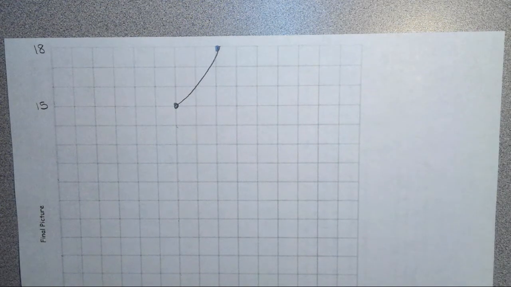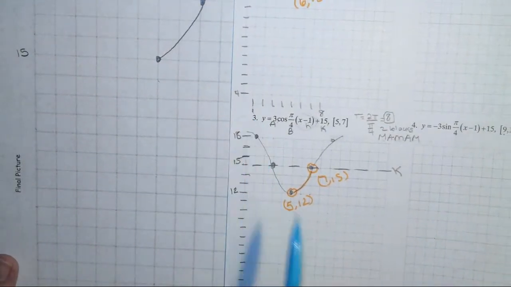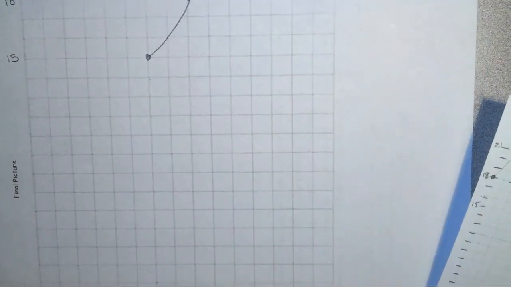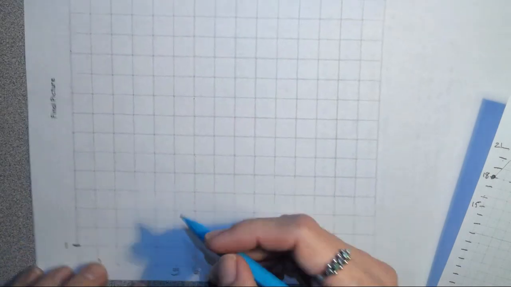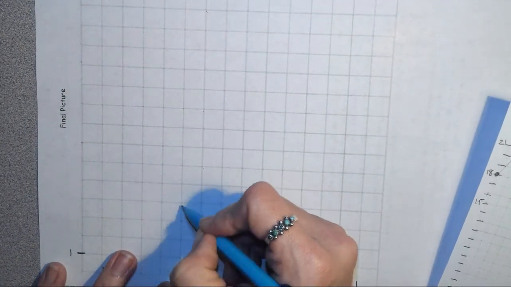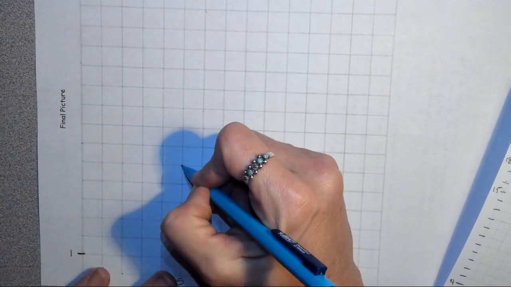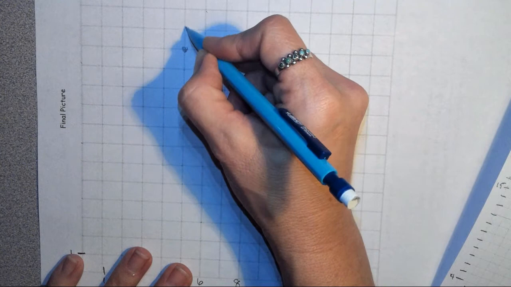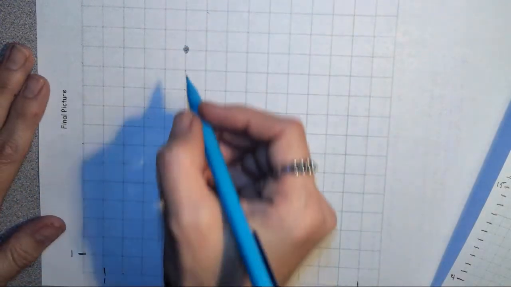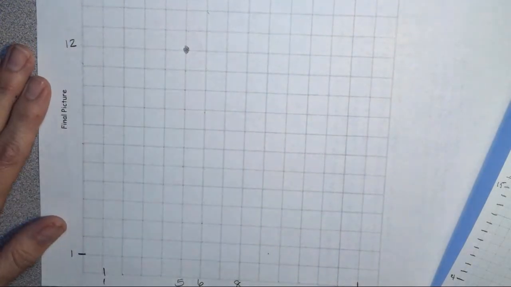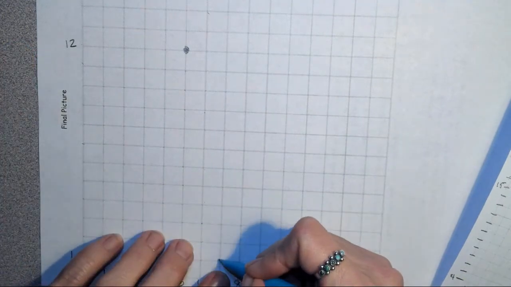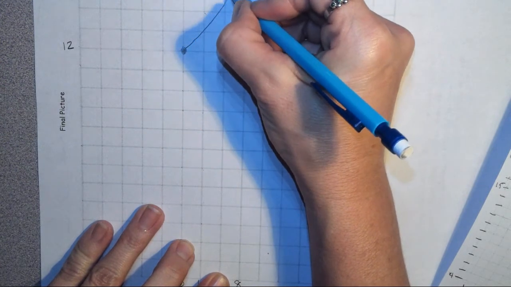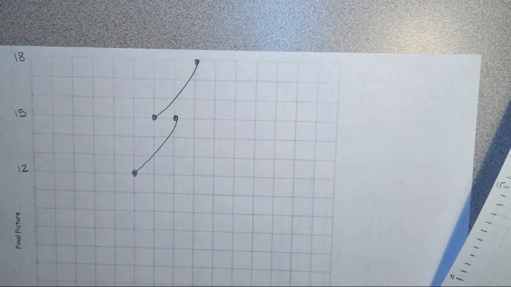Okay. The next one I'm going to look at is number 3. And I'm going to graph (5, 12) and (7, 15). So I'm going to graph 5, 12. So 1, 2, 3, 4, 5, 6, 7, 8, 9, 10, 11, 12. So there's (5, 12). And then I'm also going to graph (7, 15). So 7, 15. And that's that part. So that's what we have so far.